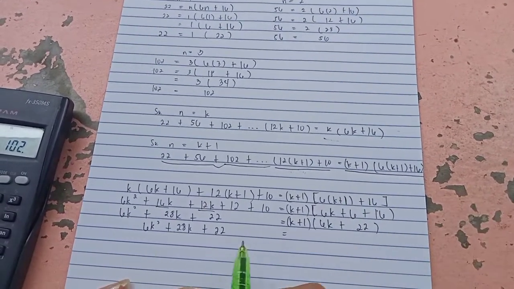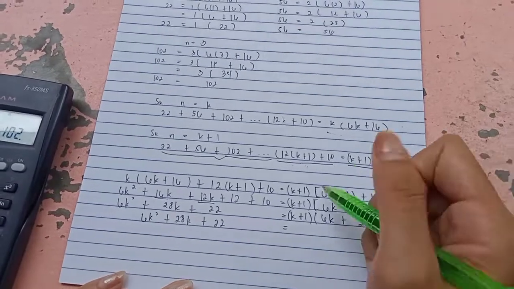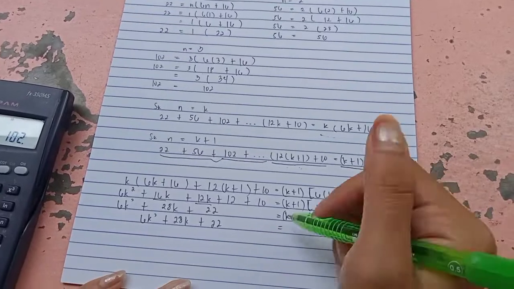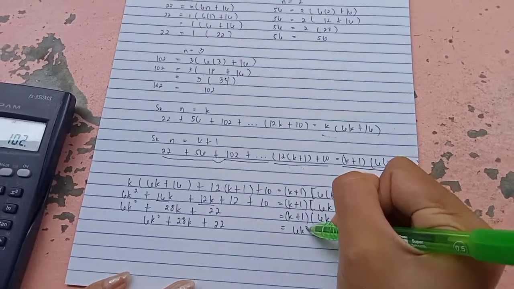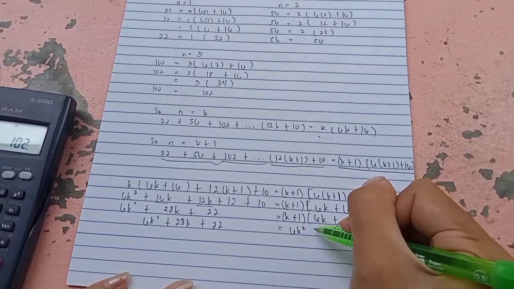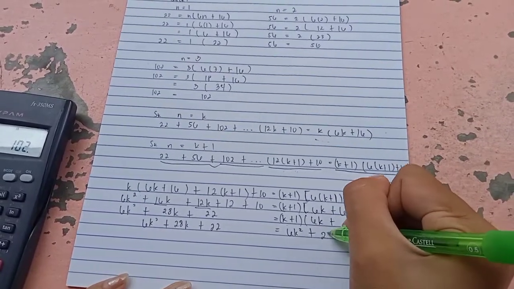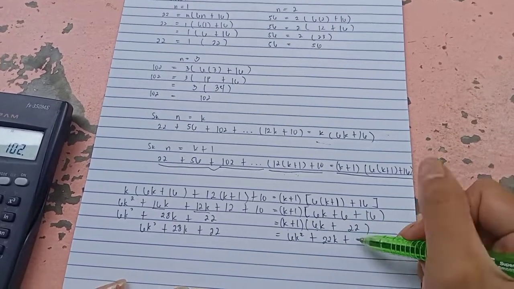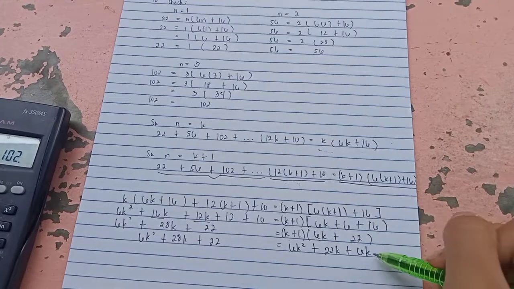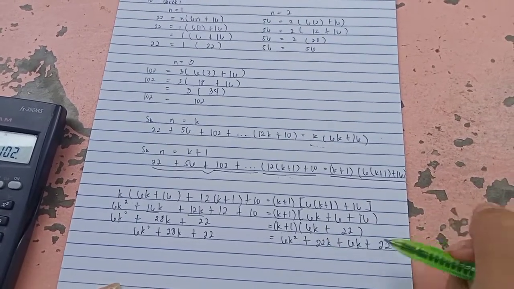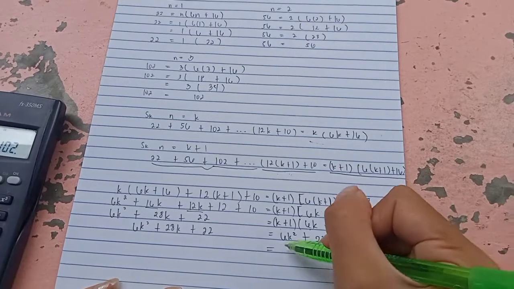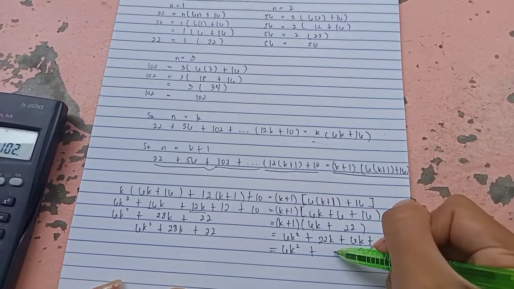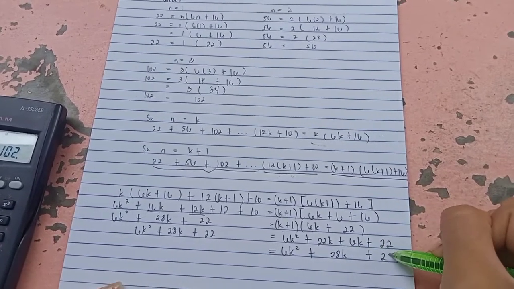Then we will prove if this will be equivalent to this equation. Using again the distributive property, k times 6k equals 6k squared, plus k times 22, 22k, plus 1 times 6k equals 6k, plus 1 times 22 equals 22. Then combine again the like terms: 22k plus 6k equals 28k plus 22.